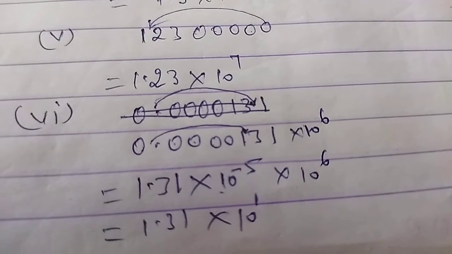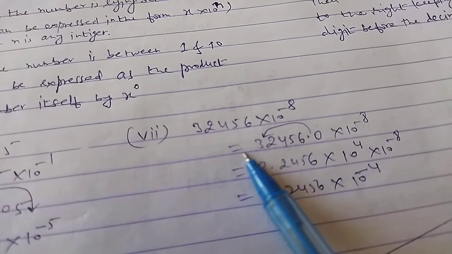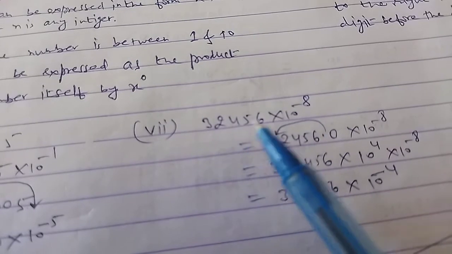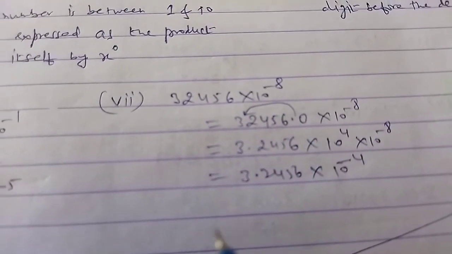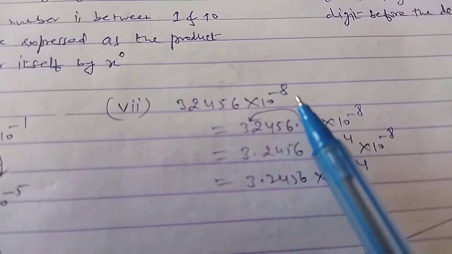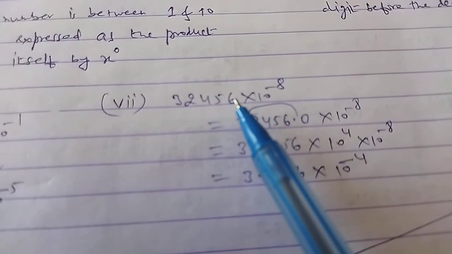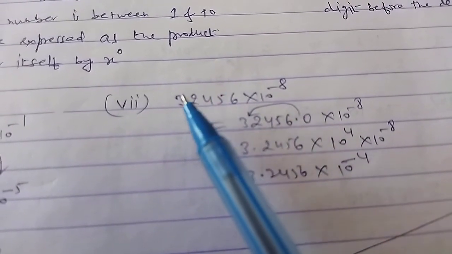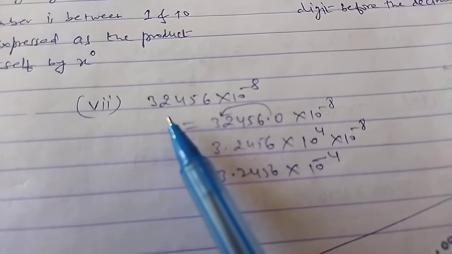which is 10 raised to the power 1. Then one more case you can see like this. If it is 32456 into 10 to the power minus 8, and then I have to write it in standard form. So again you see there, I have to move from this side, because now no decimal is there in this. So from this side to this side, my power will be with positive sign.